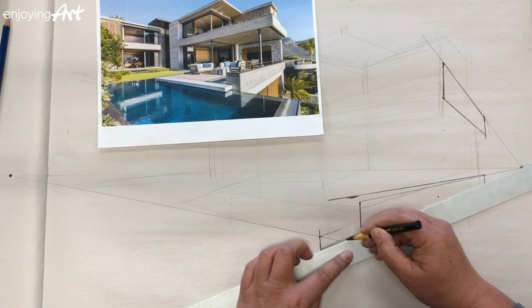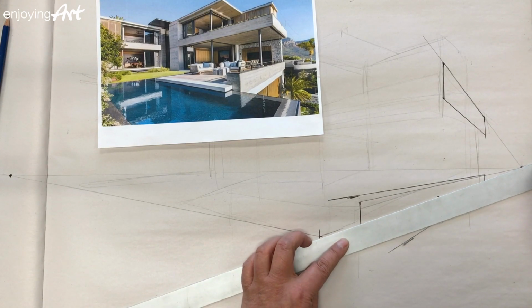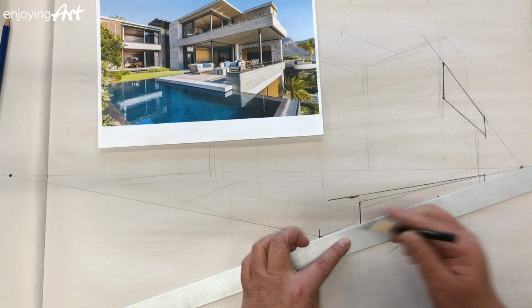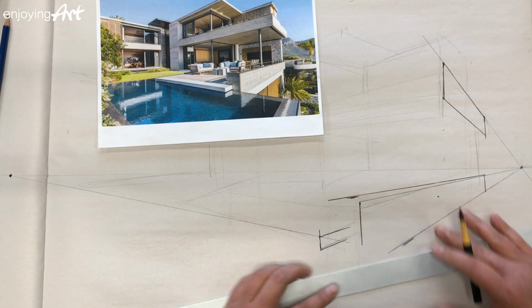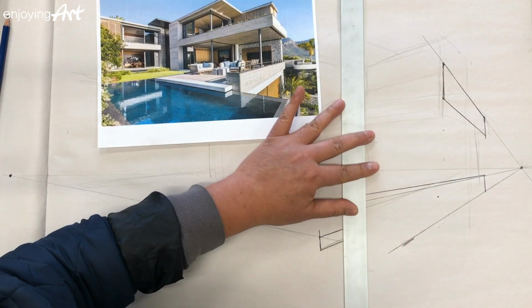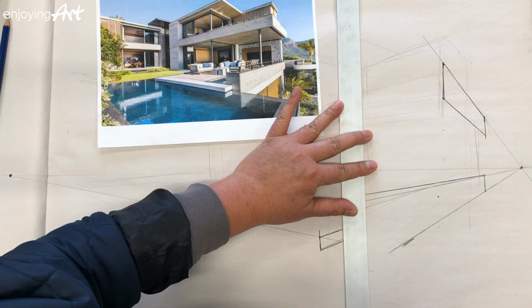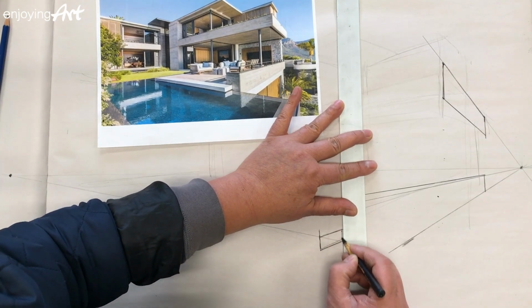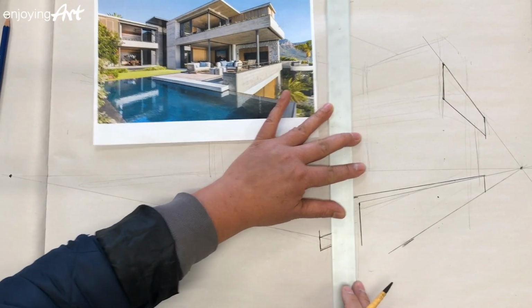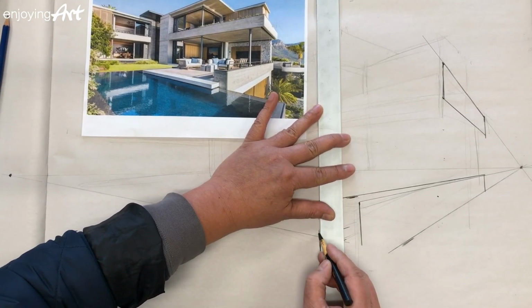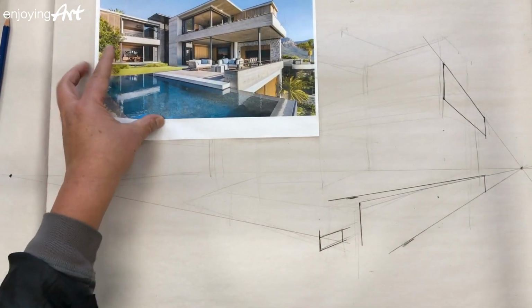Okay. If you feel like perspective is something you're afraid of, you don't need to be afraid of it. It's just very simple. You just need to make it your second nature. Okay, over here and going on this side also vertical like that. This is good.